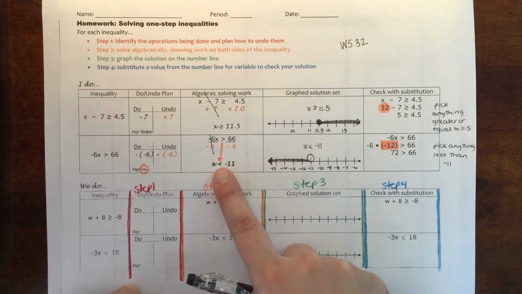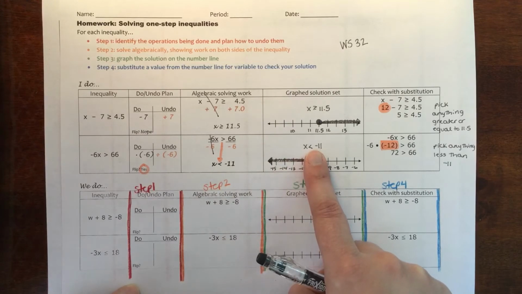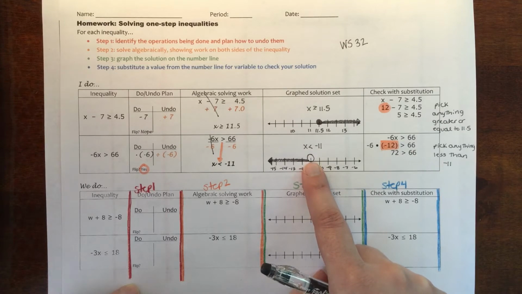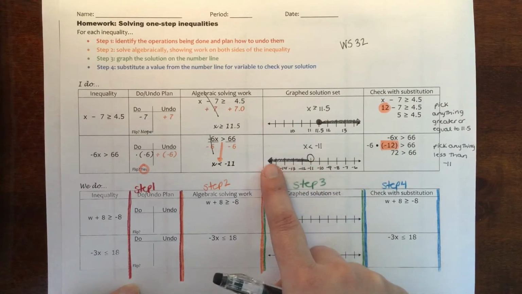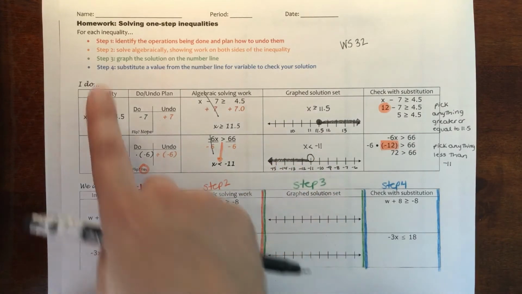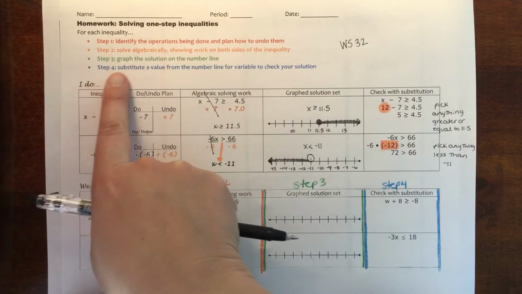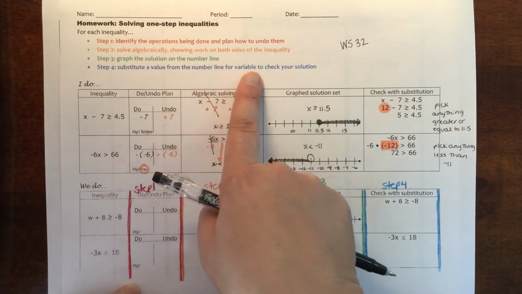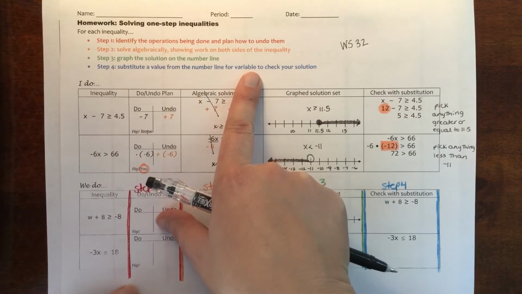Here my answer was x is less than or equal to -11. The less than symbol has an open, unshaded circle because -11 is not included, and numbers that are less than go to the left. For step 4, we're going to substitute a value from the number line for the variable to check the solution.